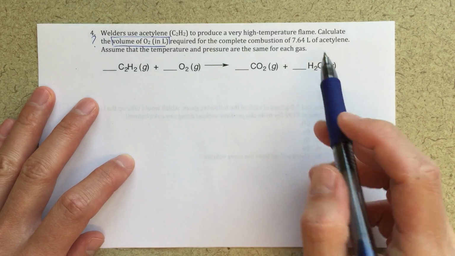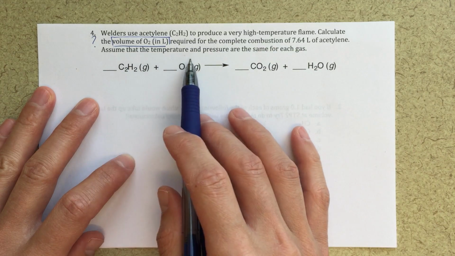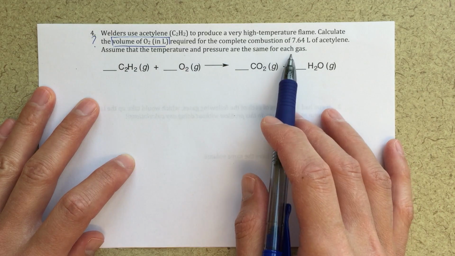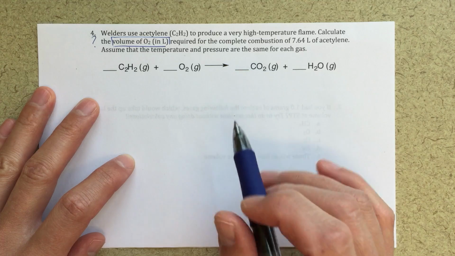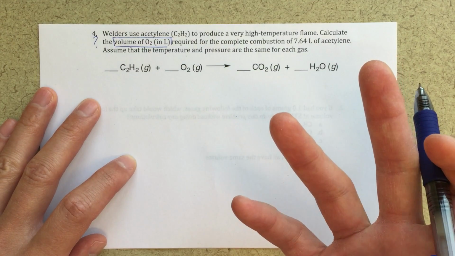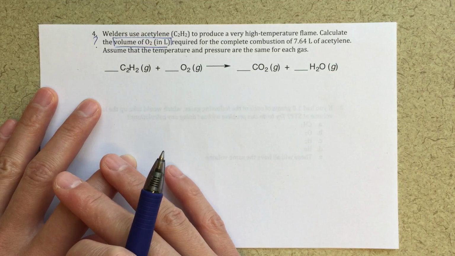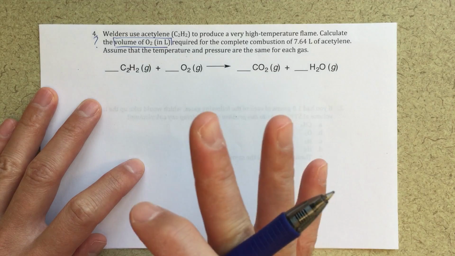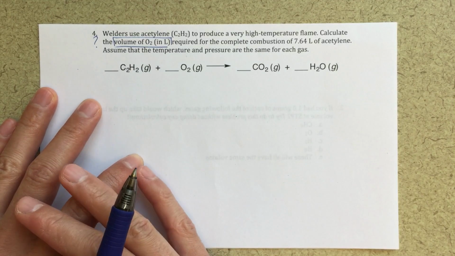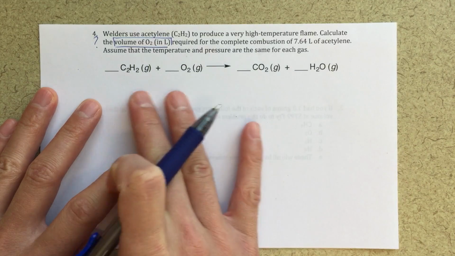We're going to react all of this acetylene. And it tells us to assume that the temperature and pressure are the same for each gas. So it doesn't give us a specific temperature and pressure. You can assume a temperature and pressure. Let's just use STP, for example, if you wanted to. You don't need to though, and I'm going to show you how to get around that. So the first thing we're going to need to do is balance this chemical equation.